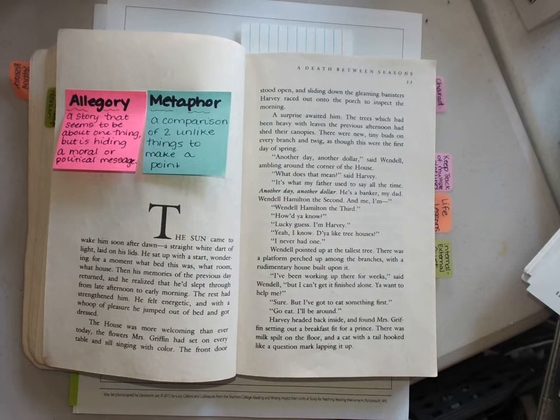The house was more welcoming than ever today. The flowers Miss Griffin had set on every table and sill, singing with color. The front door stood open, and sliding down the gleaming banisters, Harvey raced out onto the porch to inspect the morning. A surprise awaited him.